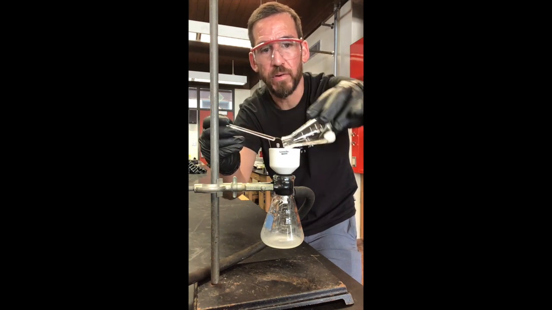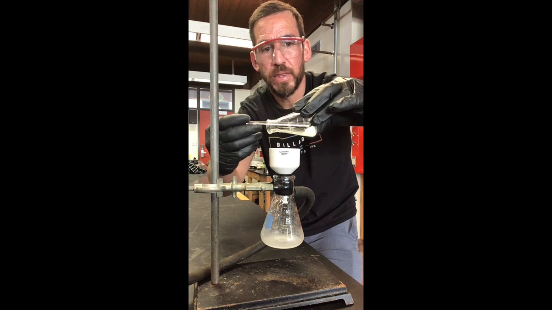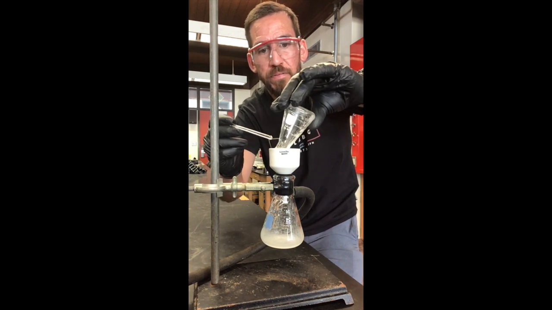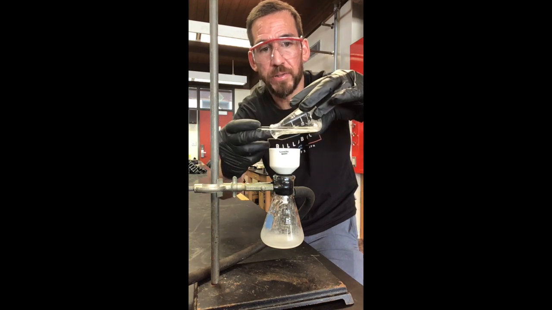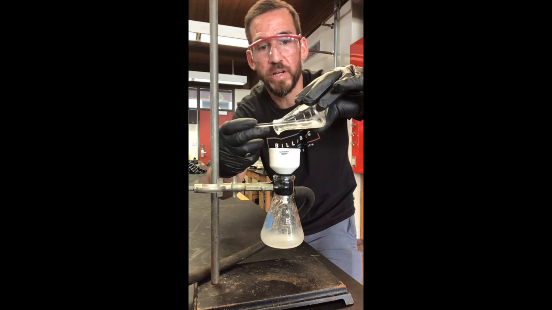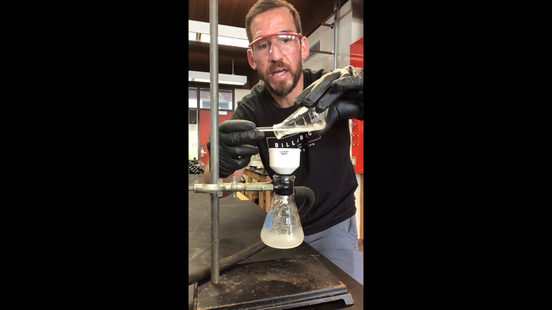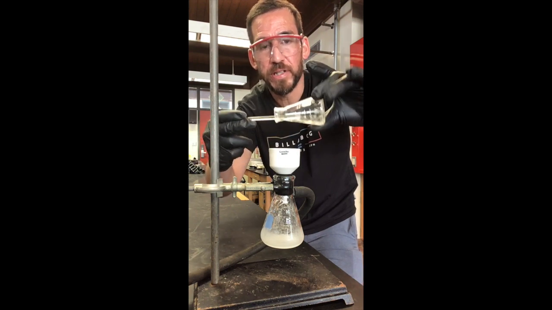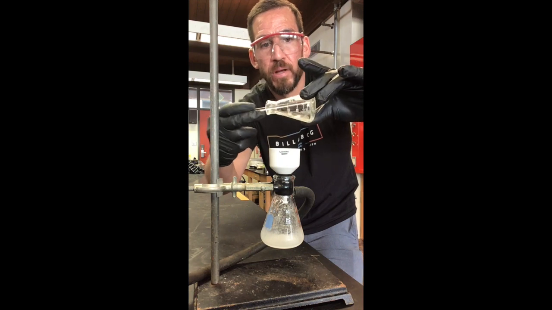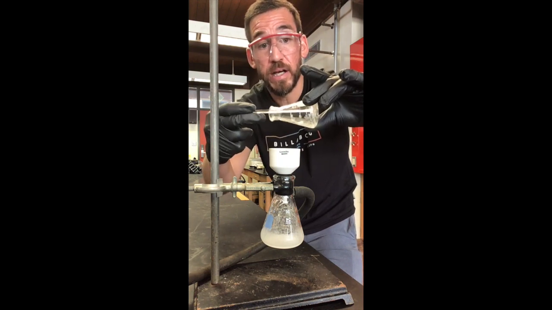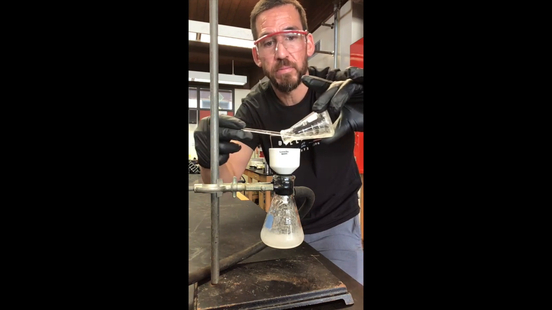You can see stuff going down, and then I still have more in here. If you wanted to rinse your caffeine to maybe get the rest of it out of this particular flask right here, you don't want to rinse with just regular old ethanol because it is soluble in ethanol, right, to some degree.